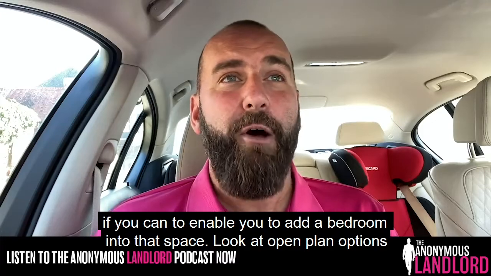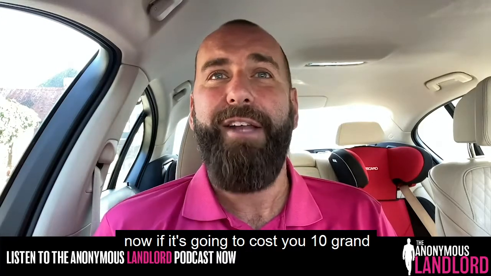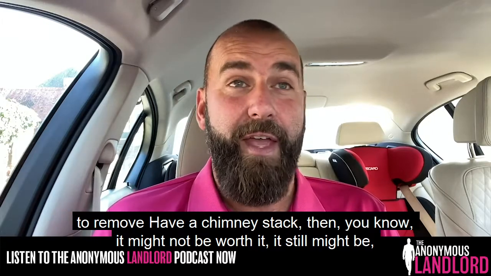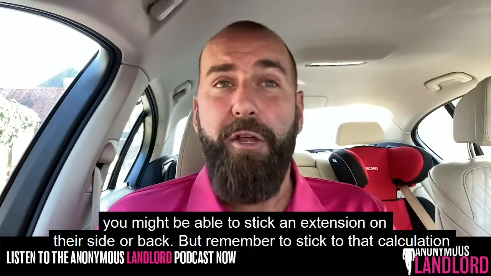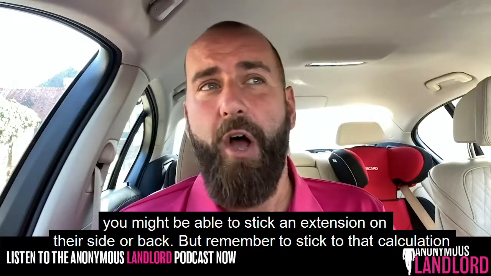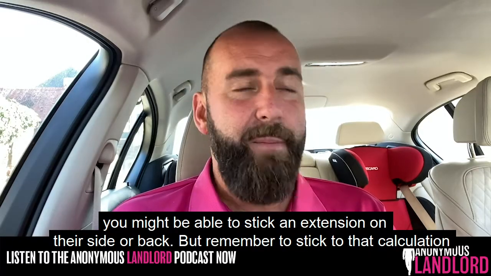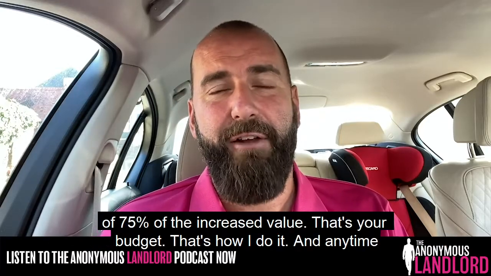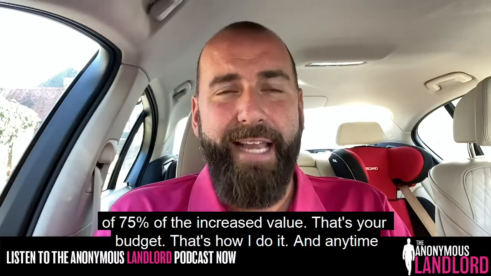Look at open plan options. Now, if it's going to cost you 10 grand to remove a chimney stack, then, you know, it might not be worth it. It still might be. You might be able to stick an extension on there, side or back. But remember to stick to that calculation of 75% of the increased value. That's your budget. That's how I do it.